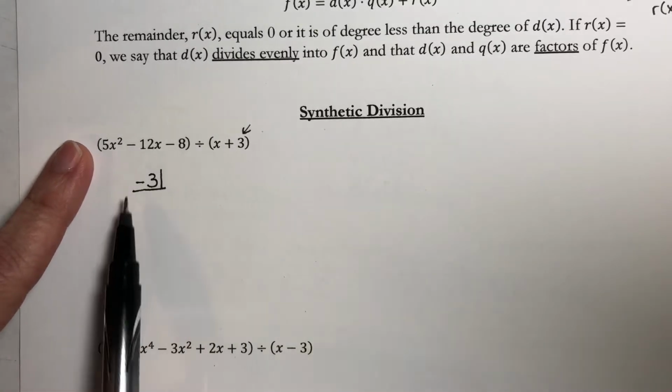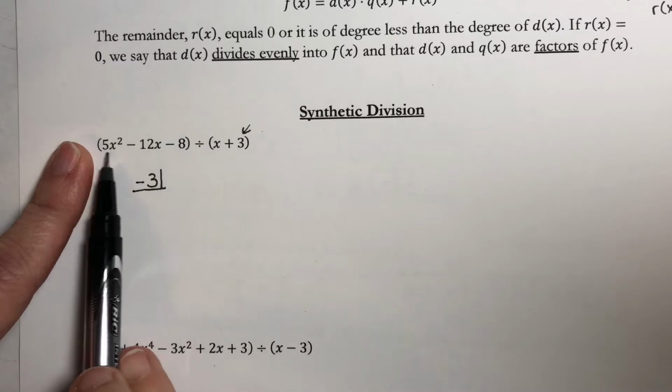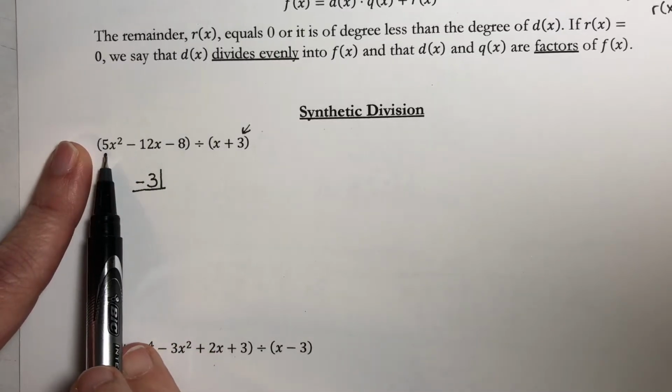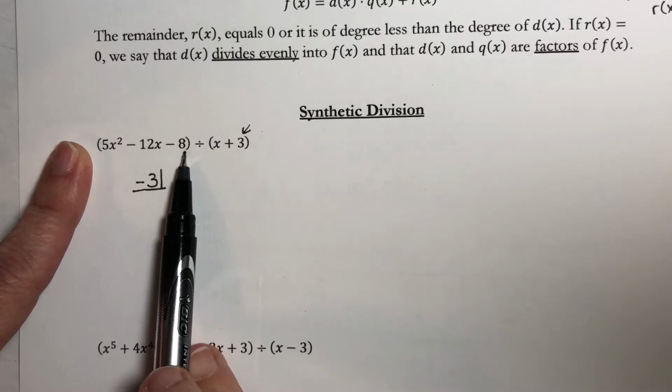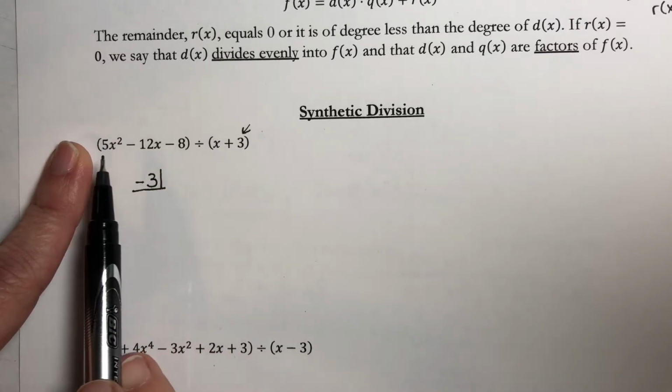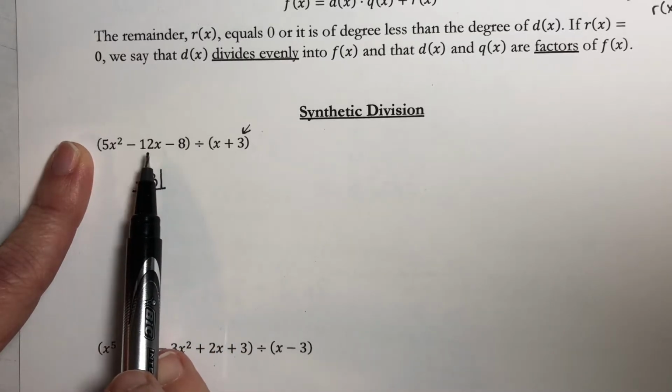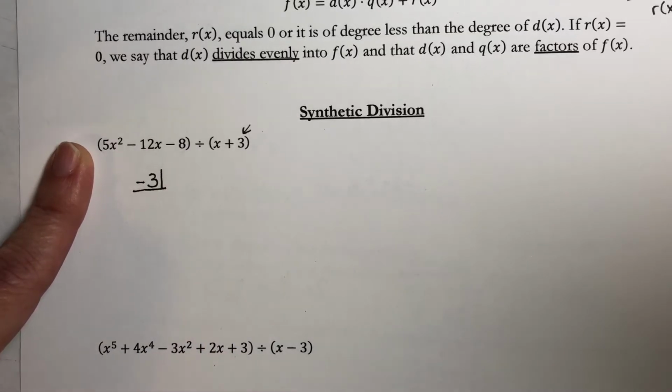Now I want to come over to what I'm dividing into, this first polynomial. And I want to write down just the coefficients of what I have. I do need to make sure that every term is there and that I didn't skip over anything. So just like with long division, if I skipped over anything, I have to remember to plug in a 0. Okay?